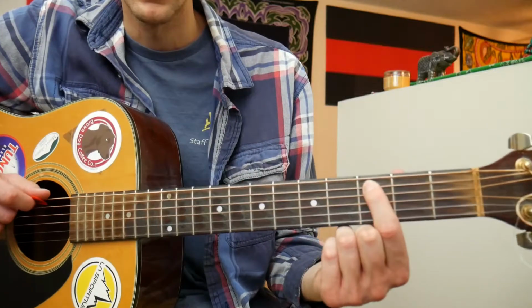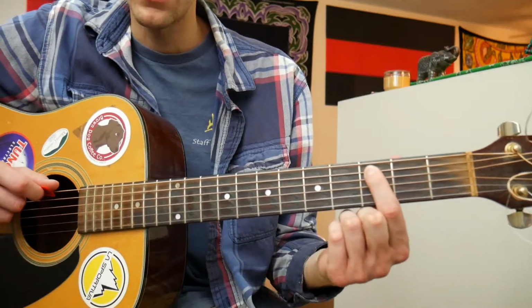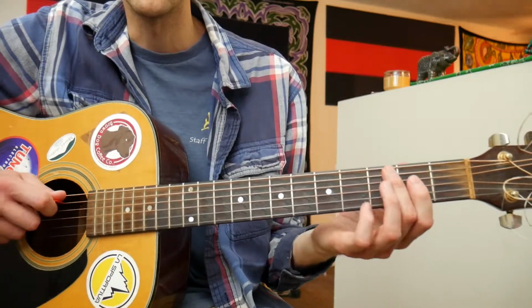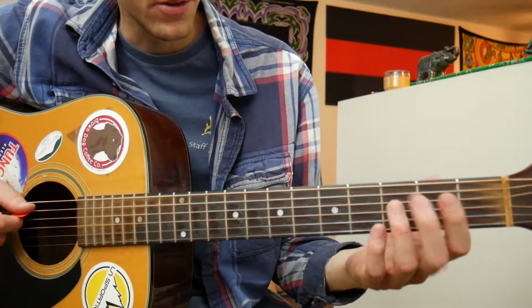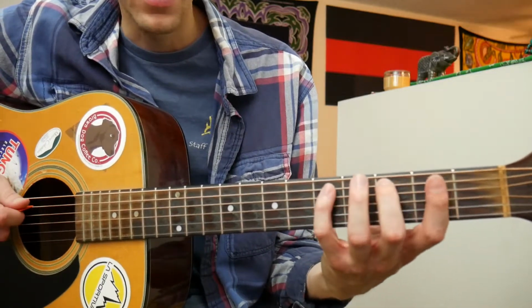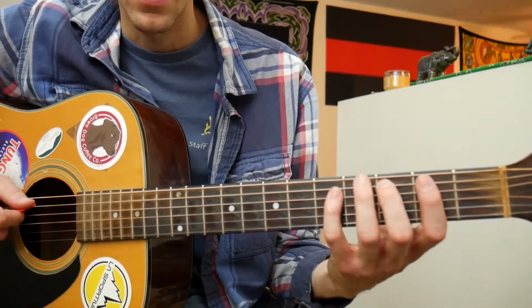So that's where the C major scale starts, and I'm just going to play it for you real quick, and then we'll do more stuff with it. So we got the C note right there. This is the scale that we're going to be playing.